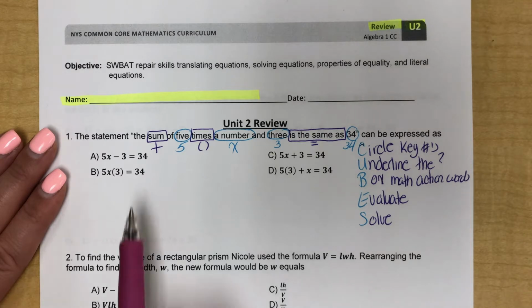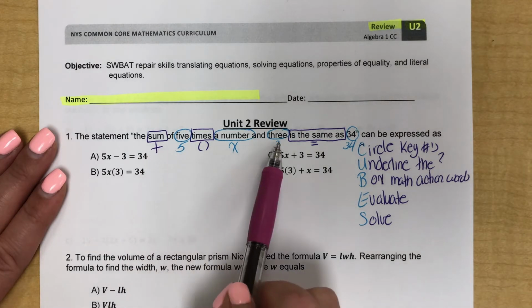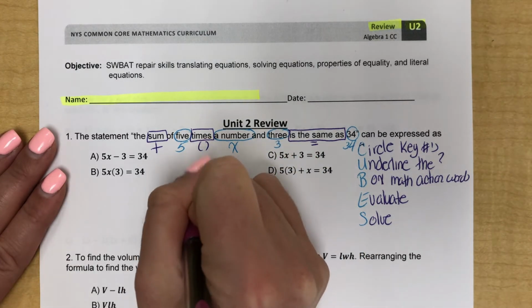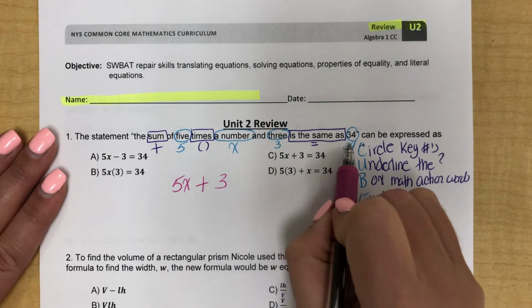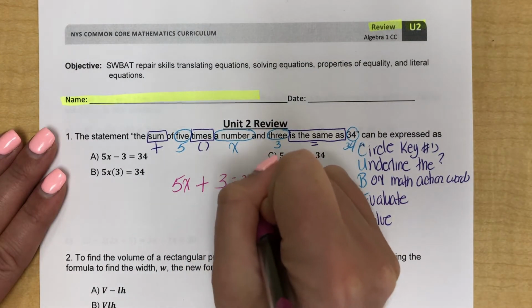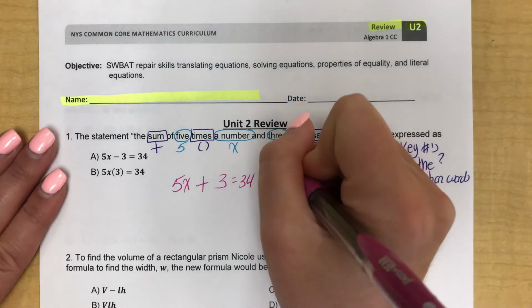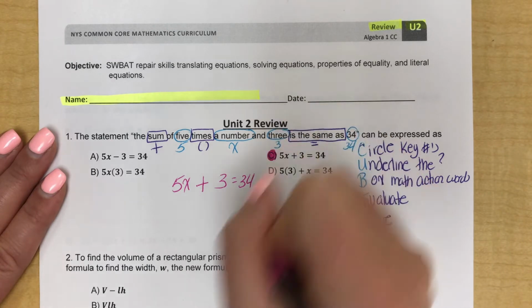So as we look here, I want to add 5 times x and 3, and that's supposed to equal 34. So when I look back at my number choices, it looks like choice C matches what we've rewrote here, and that's going to be my final answer for number 1.